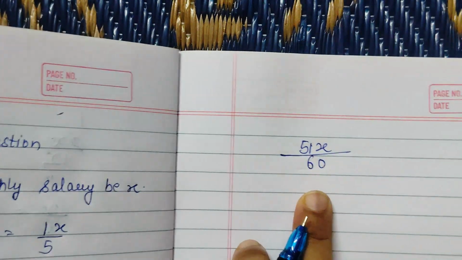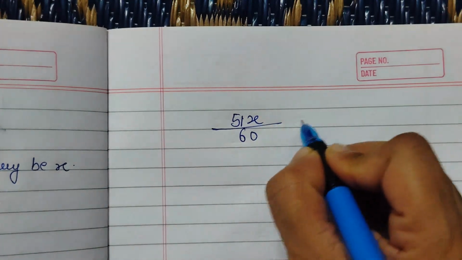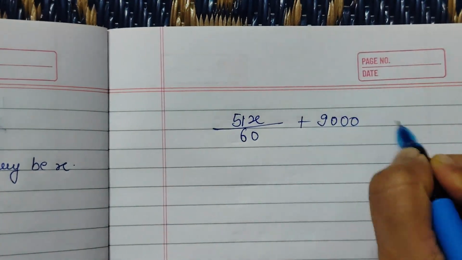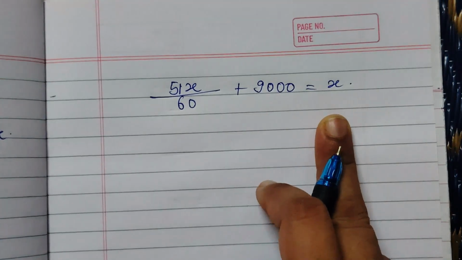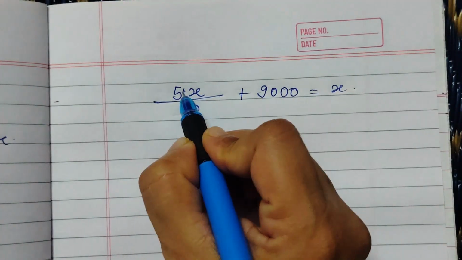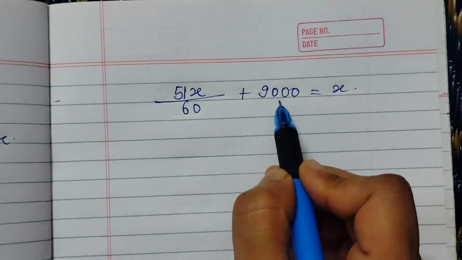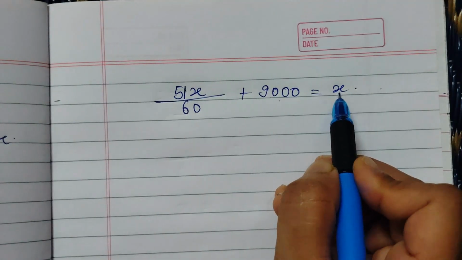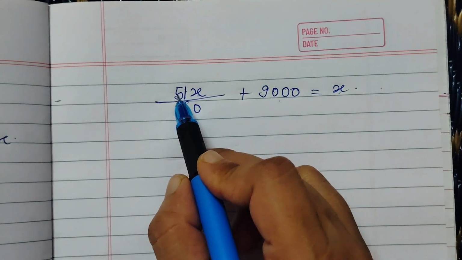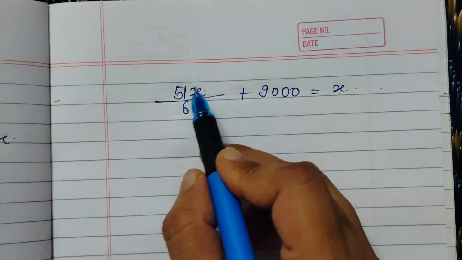51x upon 60 plus 9000 is equal to x. Remaining as it is, we wrote this plus 9000 is equal to x. Now what we will do, we will put this 9000 over here and x will bring here, because we have 51x.